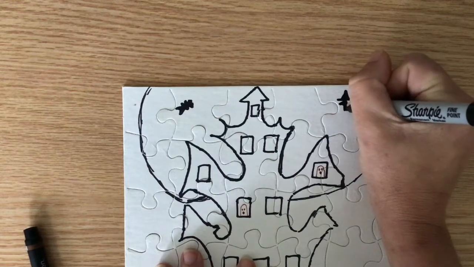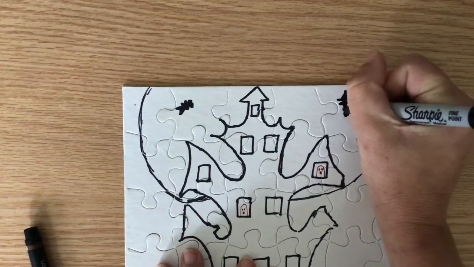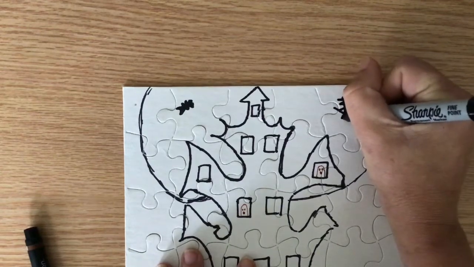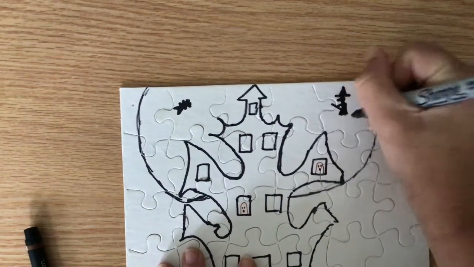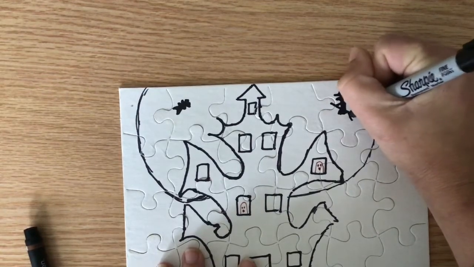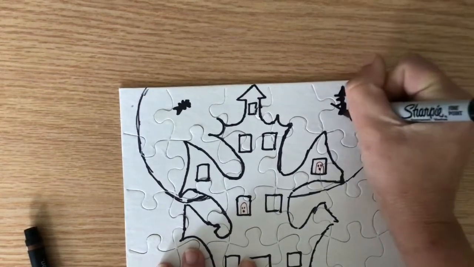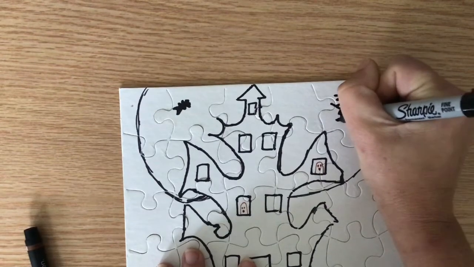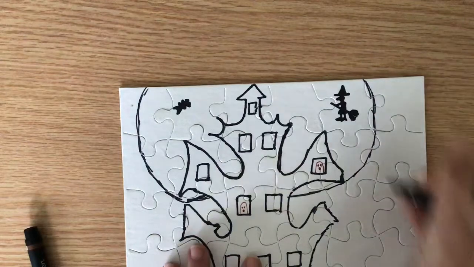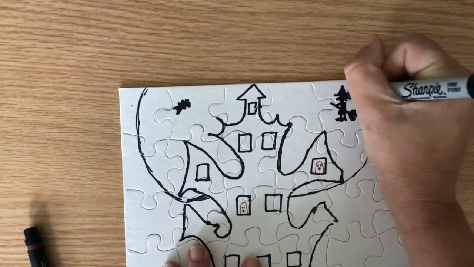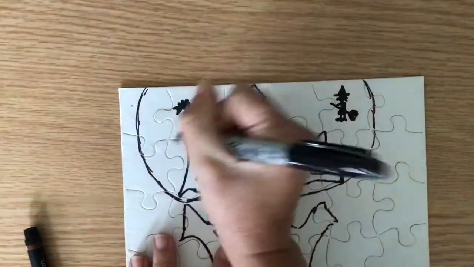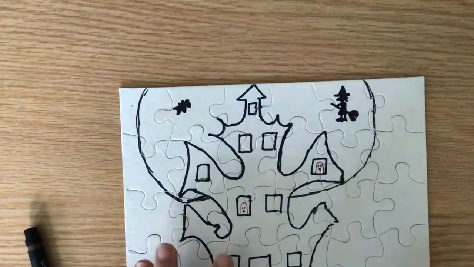I'm going to have her flying on a broomstick, I think. So here's her broomstick, her hands, her dress is going to hang a little bit over, and then down here, I'm going to draw the broom. Feet, she's going to have some witchy shoes on. And I'm going to add some hair right here. So we have our witch, we have a bat. Do another bat if you wanted to.